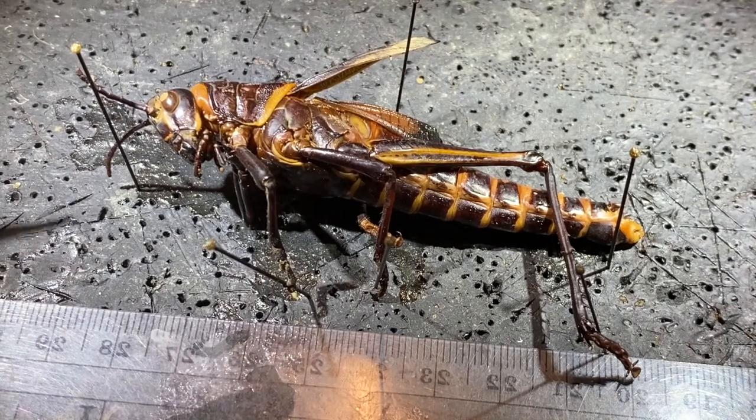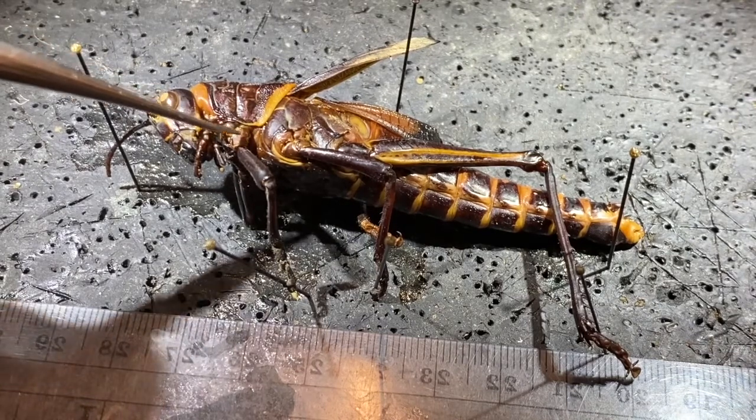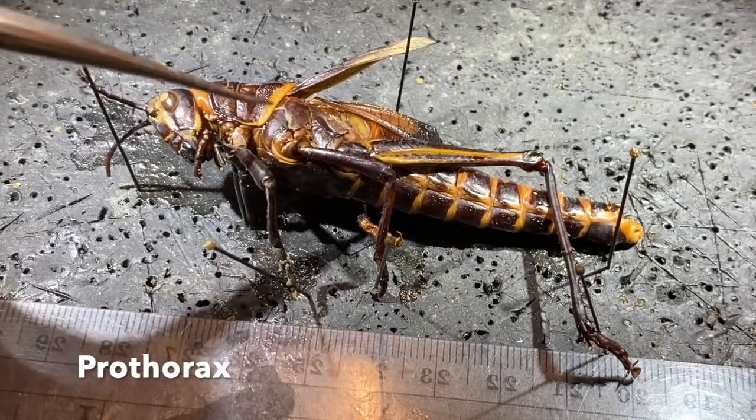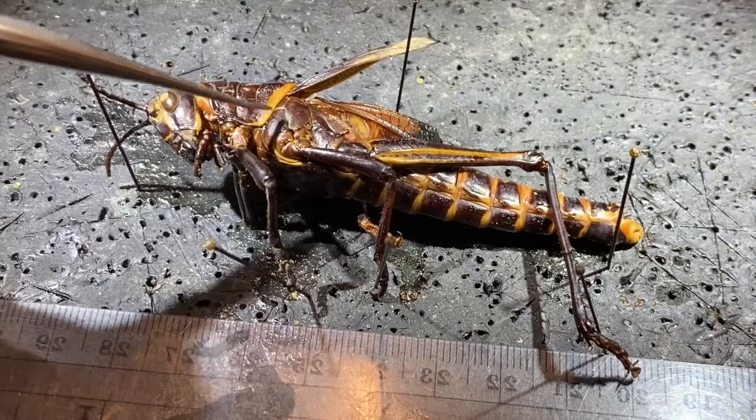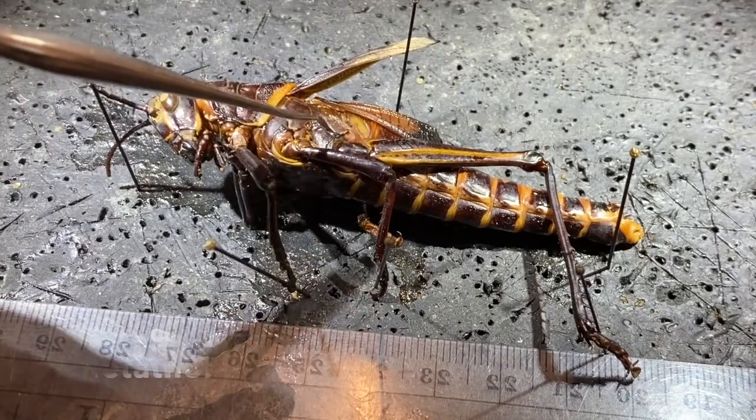We move on to the thorax of the animal. These animals have the thorax divided into 3 subregions: the prothorax, mesothorax, and metathorax. These correspond with the different walking legs that you see. The first pair of walking legs is supported by the prothorax, the second pair of walking legs by the mesothorax, and the third pair of walking legs by the metathorax.